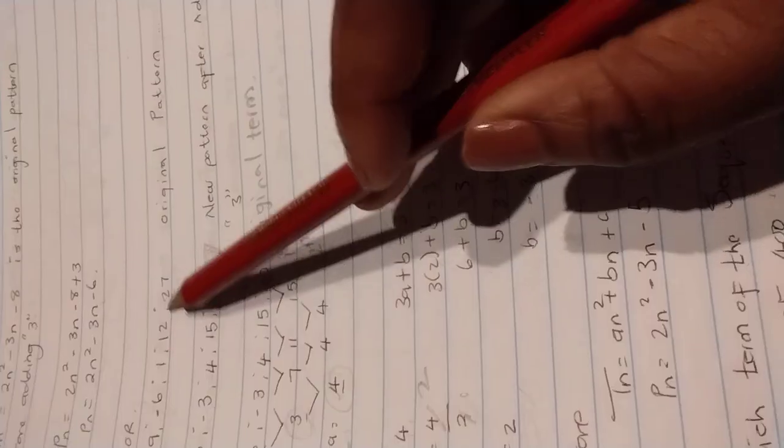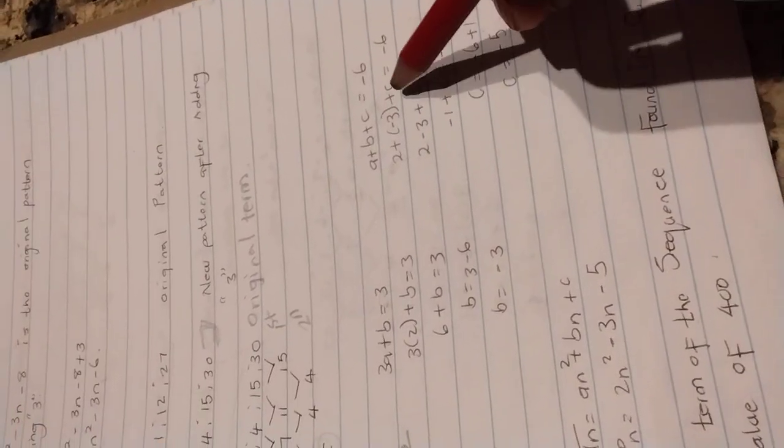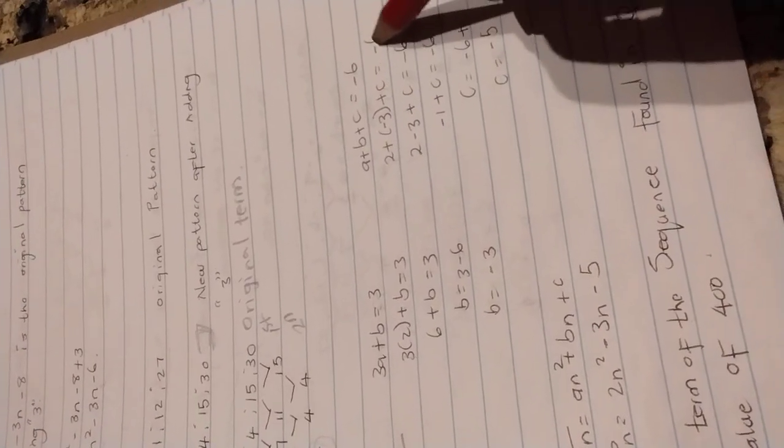It changed, because we added 3 to the original pattern. Now it's a minus 6, not a minus 9. So we have our a, which is 2, our b, which is plus, open bracket, minus 3, close bracket, plus c equals minus 6.